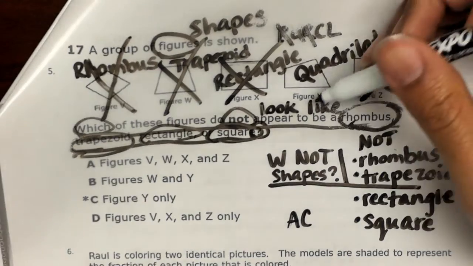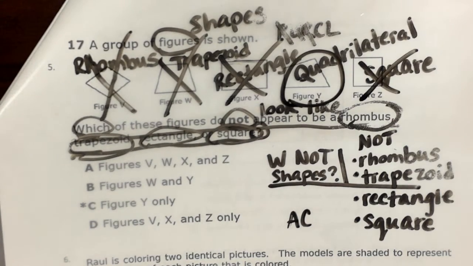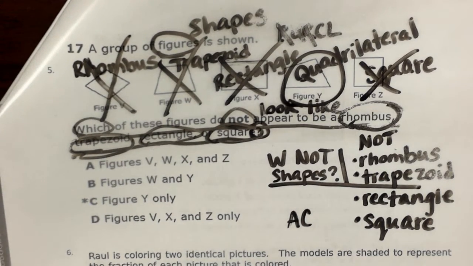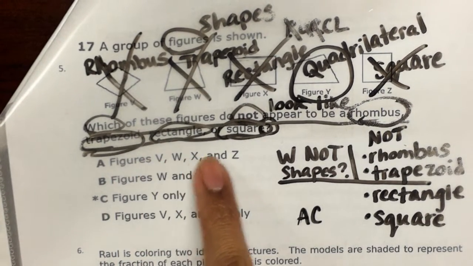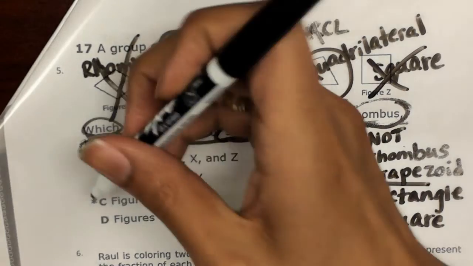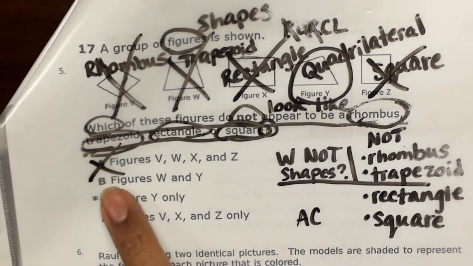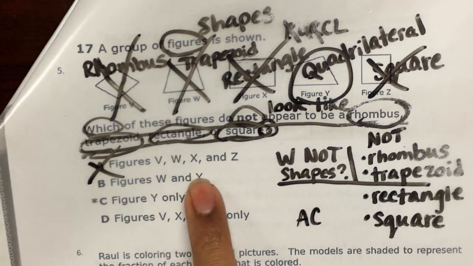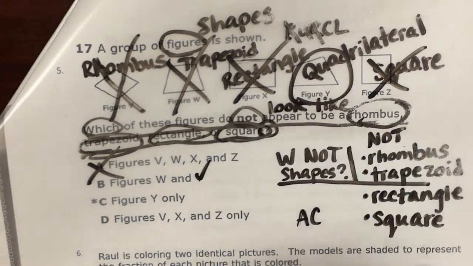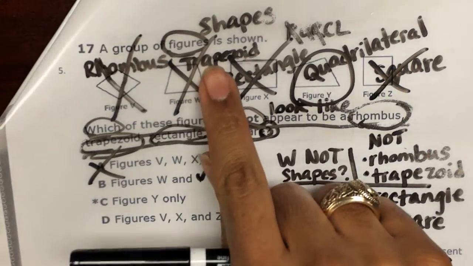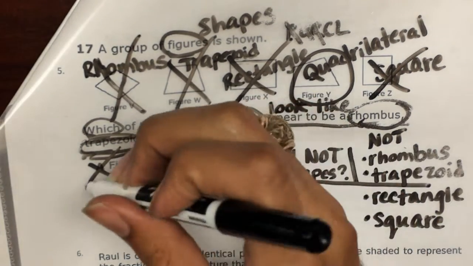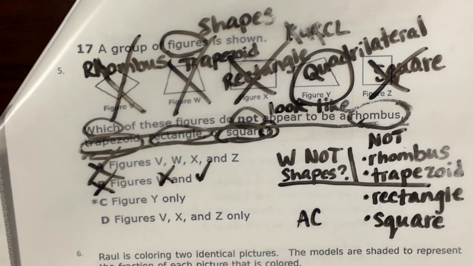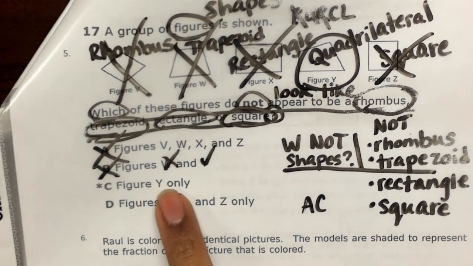That only leaves figure Y, which is right there. So let's look to see which of these could be the answers. Figure V, W, X, and Z. No, none of those are Y. Let's cross it off. B, figures W and Y. Well, it does have figure Y, but figure W is a trapezoid, and we did not want a trapezoid. So let's cross it off. That makes B wrong.